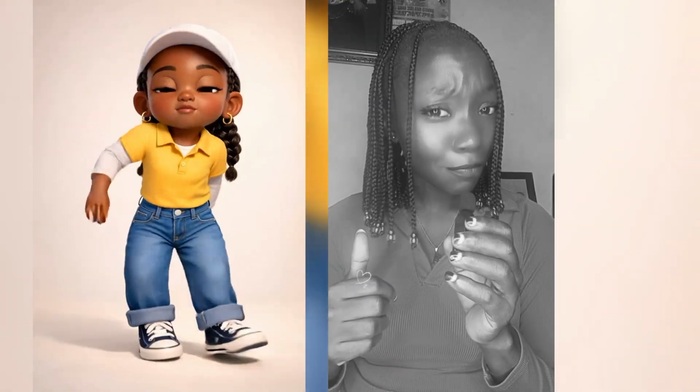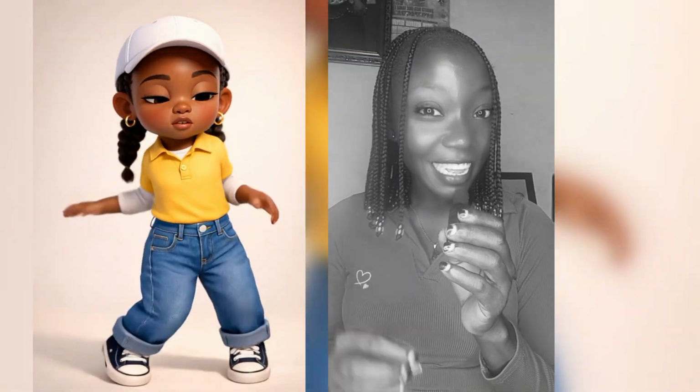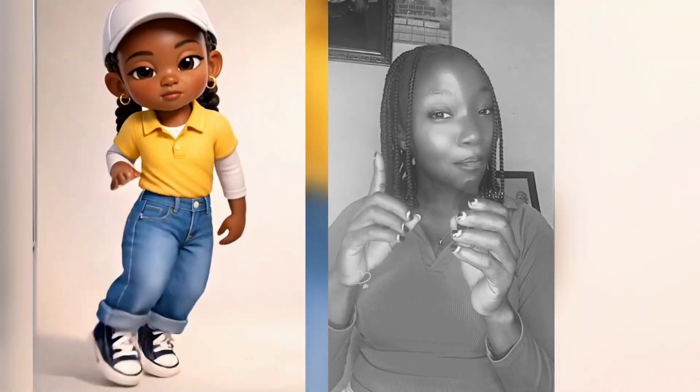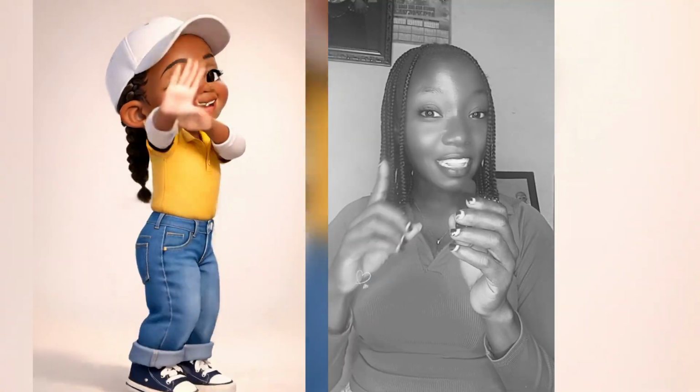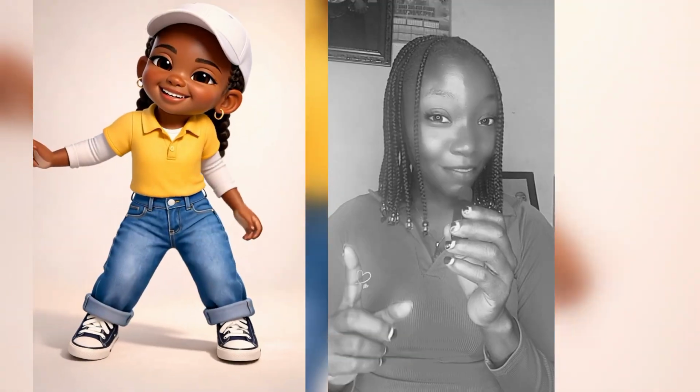Did that baby just move? It's not a video, it's just a picture. In today's tutorial, I'm going to show you how to turn a baby picture into a dancing video. So if you want your picture to dance, you are at the right place.